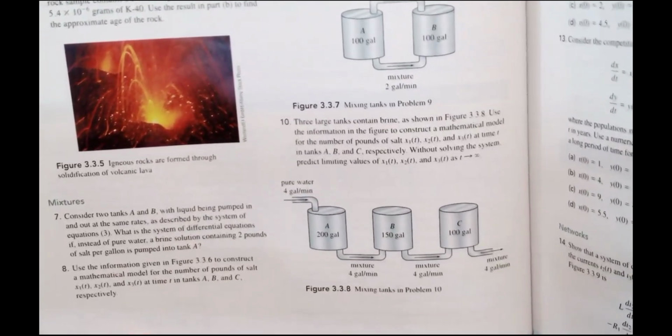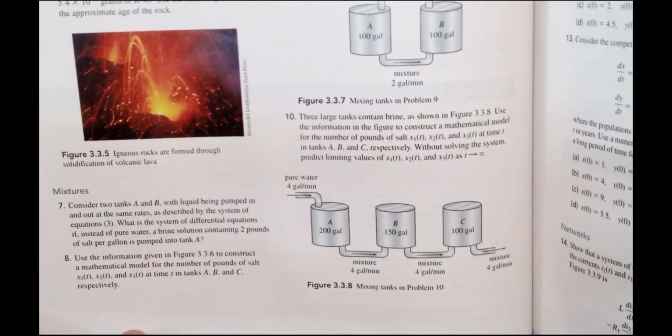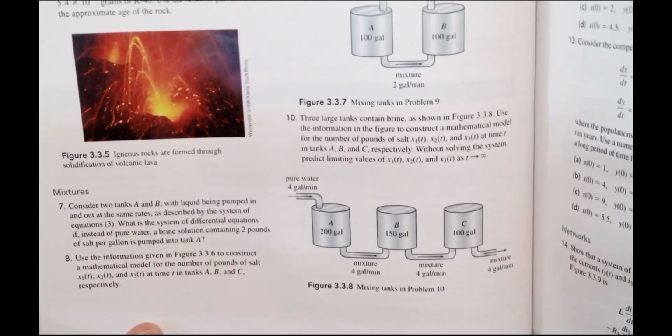I was gonna say it's simple. I just put the middle, like X1 of T, X2 of T, and X3 of T. Now justify that with your model.